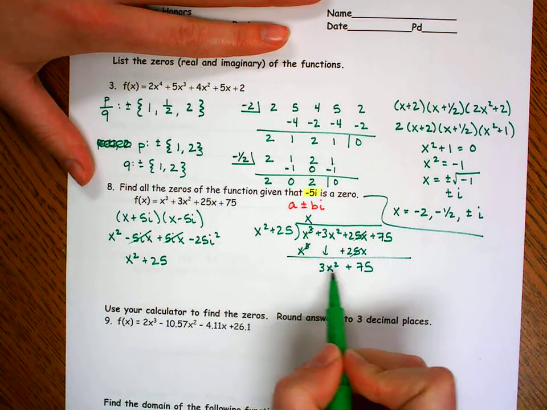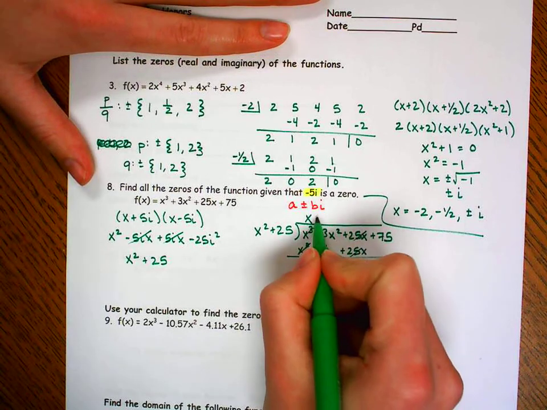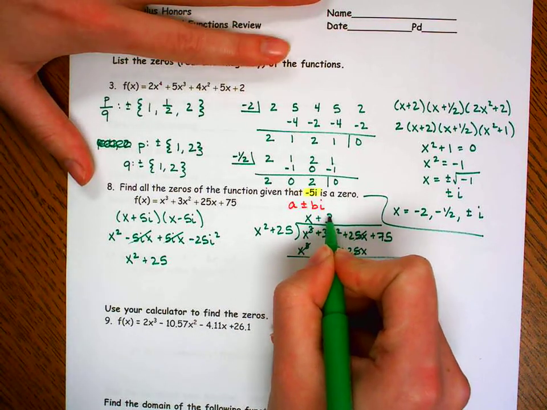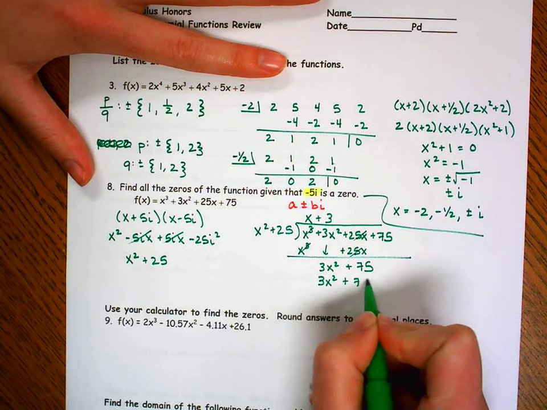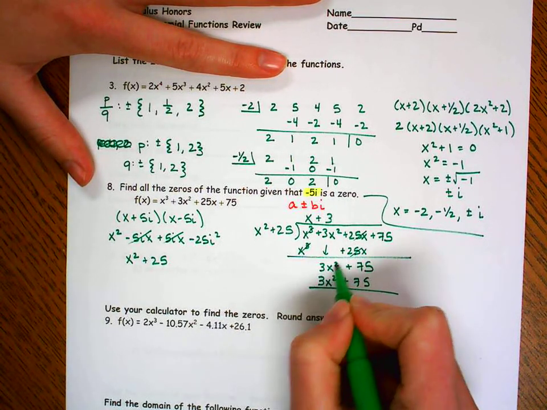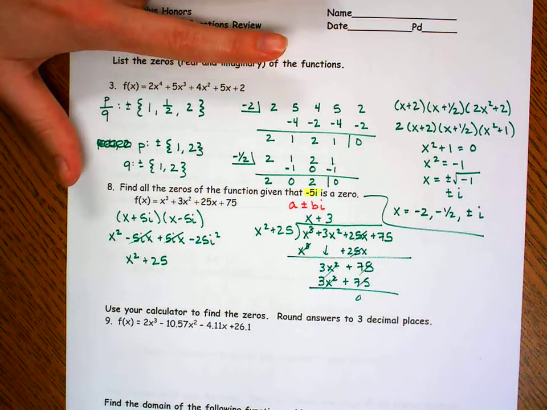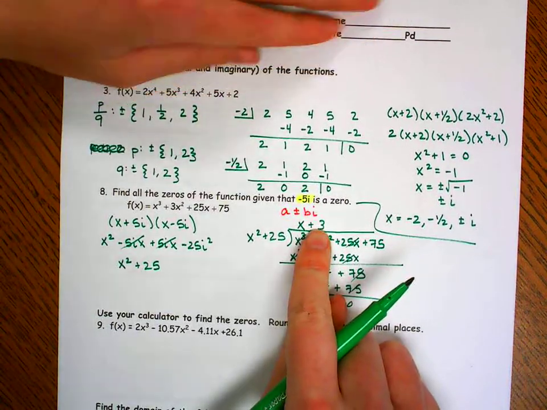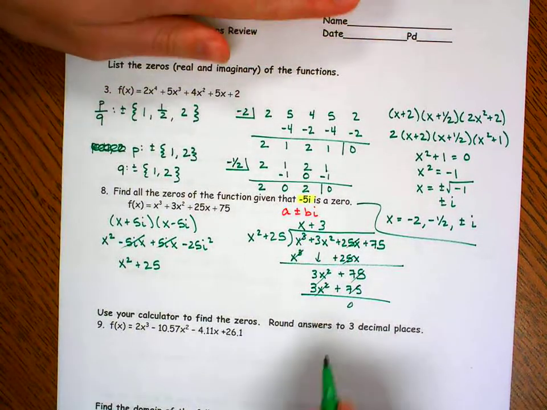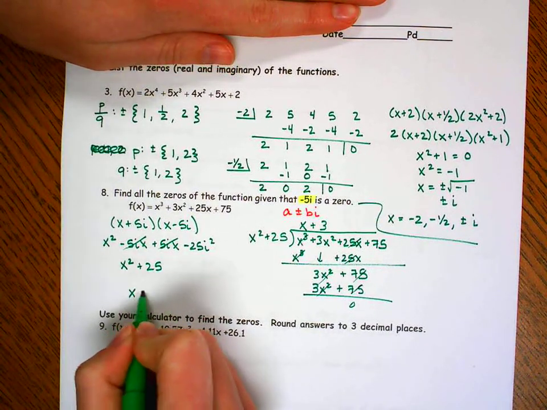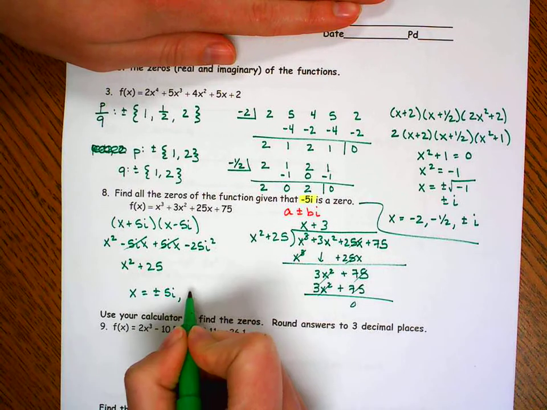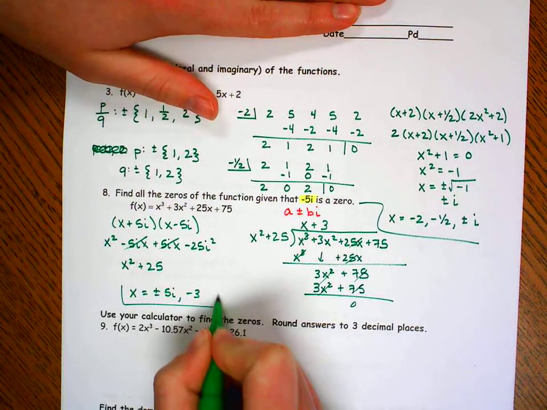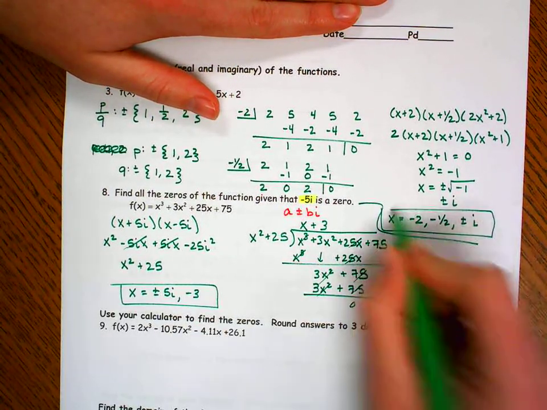Okay, well, x squared is going to go into 3x squared 3 times. So 3 times x squared will be 3x squared. 3 times 25 will be 75. Well, that was convenient because when I subtract this away, those will go away. So I have a remainder of 0. So notice my last 0 is going to be -3. So if I want to make a list of my zeros, I will say my zeros were plus or minus 5i, and then we just found our newest one, which was -3. Okay, so far so good.